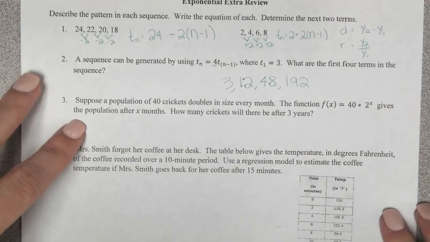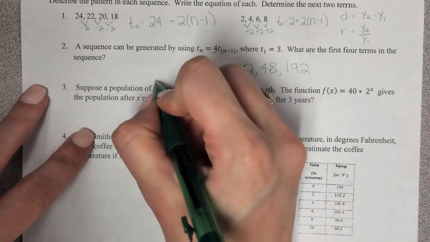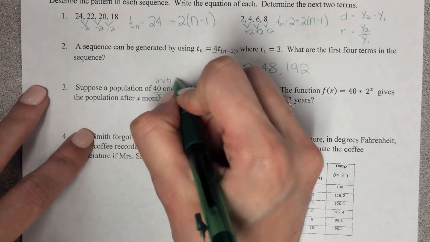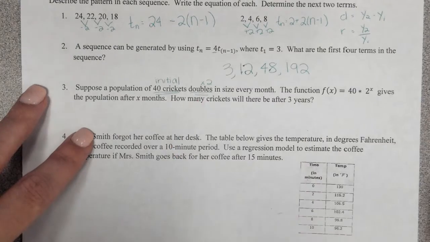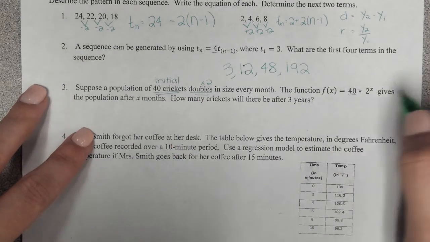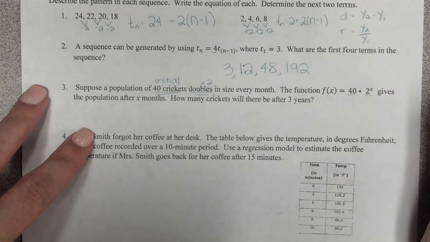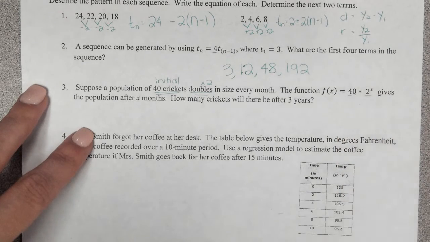Perfect. All right, suppose a population of 40 crickets. So there's your y-intercept, or your initial value. Okay, doubles. This means times 2 every month. This is your function, your initial value, or your y-intercept. The rate is 2 to the x. How many crickets will there be after 3 years?